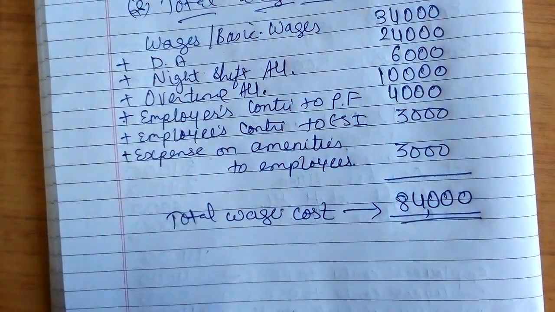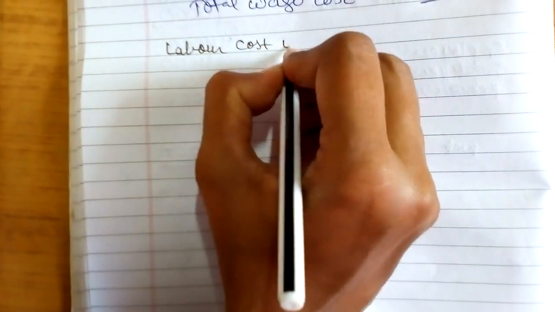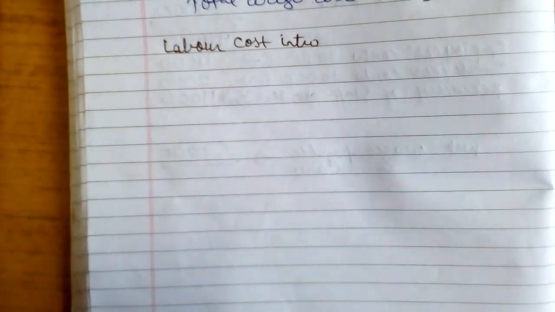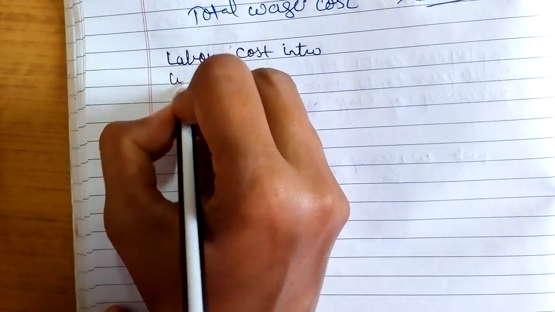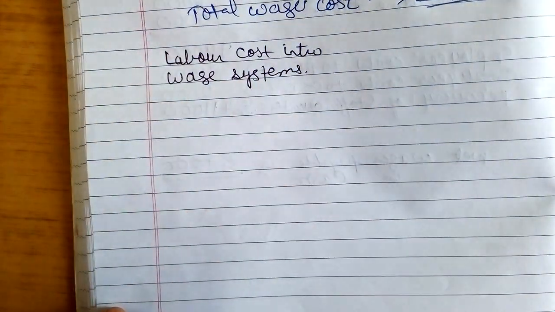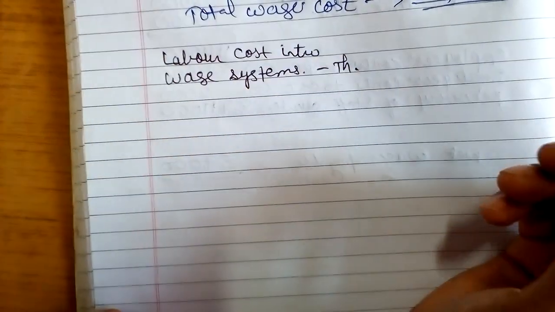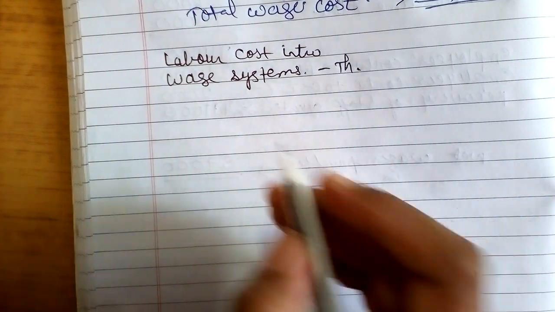Before changing the focus, let us revise what we did in this chapter, right? So if I am writing this down over here, we have started with introduction to labor cost, right? Then we have started with different wage systems. We have also covered the theory of wage systems, right? Essentials of good wage system and all.